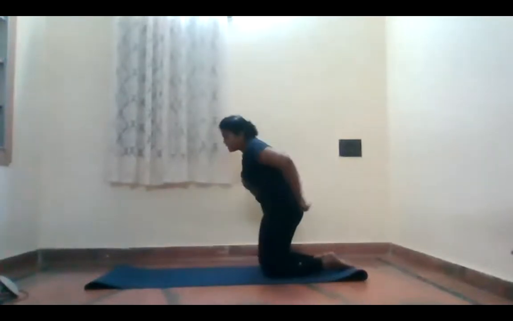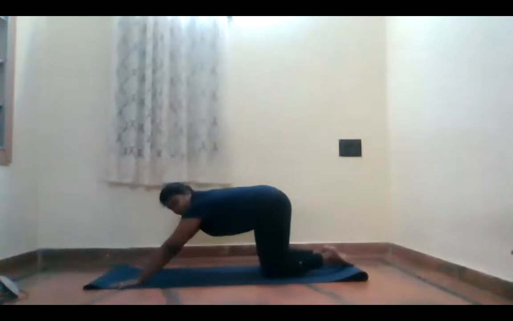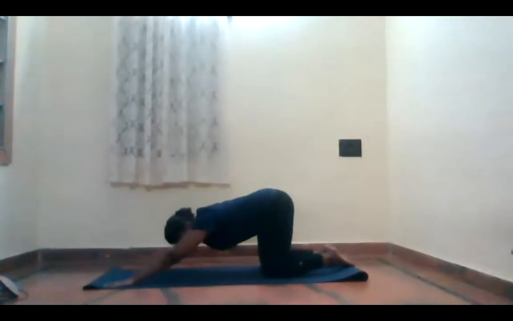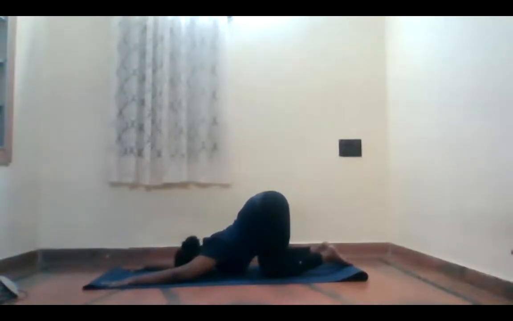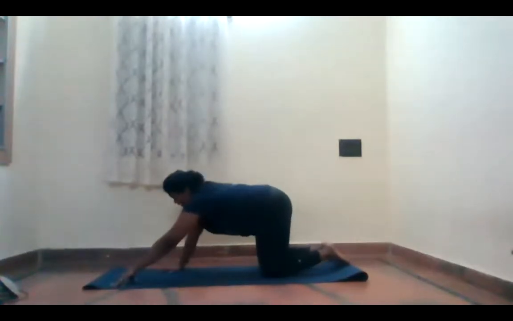So what you're going to do basically is walk your hands farther away, as far as you can reach. Okay? And now bring your forehead to the floor. Maybe with time, you might be able to bring your chest as well to the floor. This is a heart opening posture. Stay for 3, 2, and 1. Slowly look forward, rise up, walk your hands back.